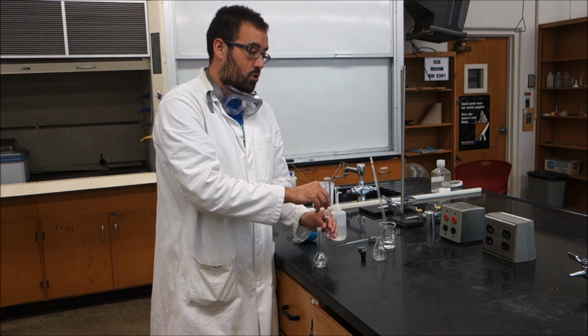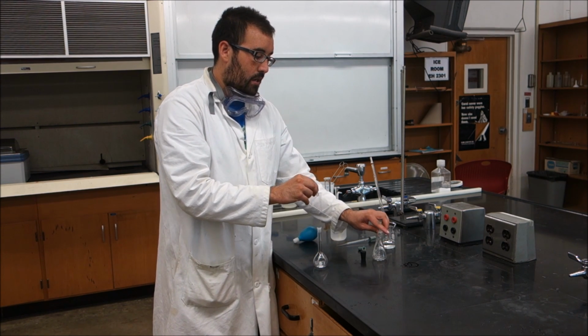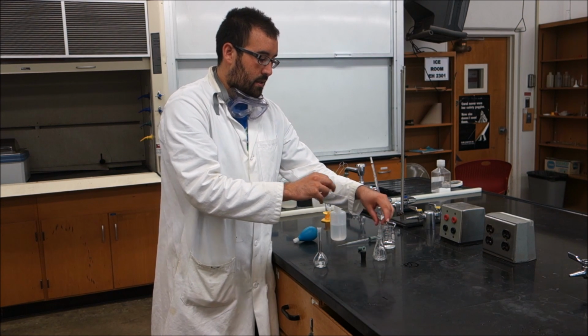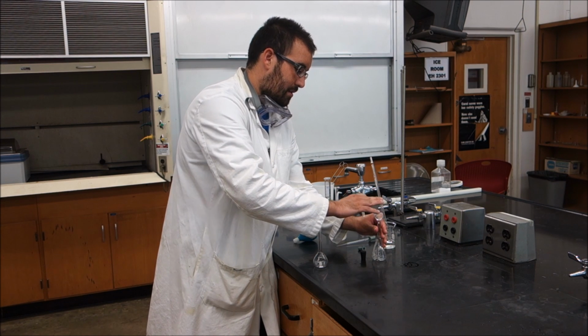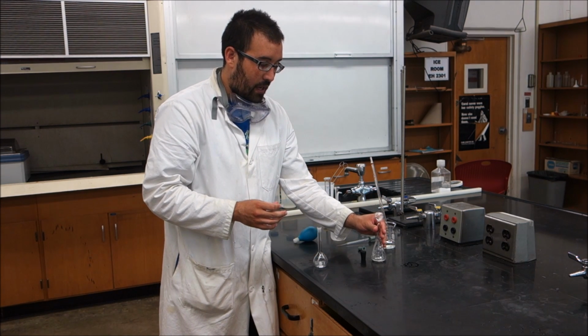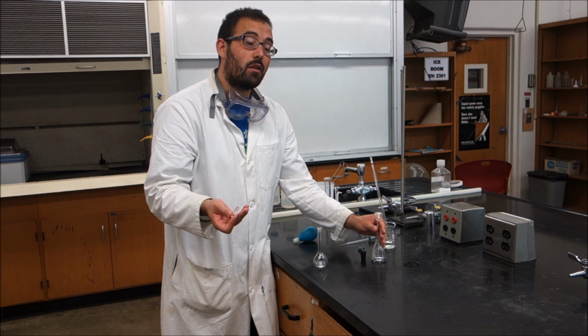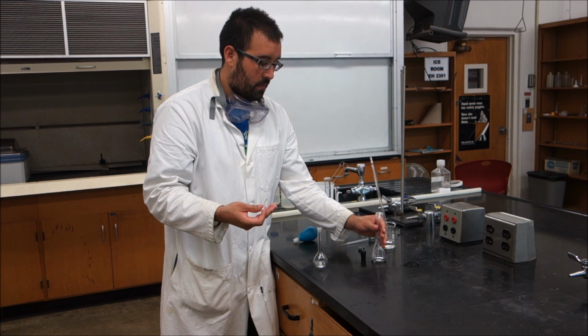We'll open it up and we'll transfer it into a container. Sometimes it gets a little stuck here, so we'll have to give it a gentle little tap to get the liquid flowing into our other container. This could be an Erlenmeyer flask or a beaker.